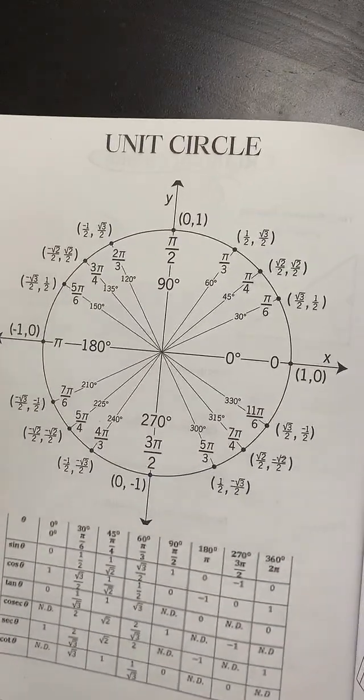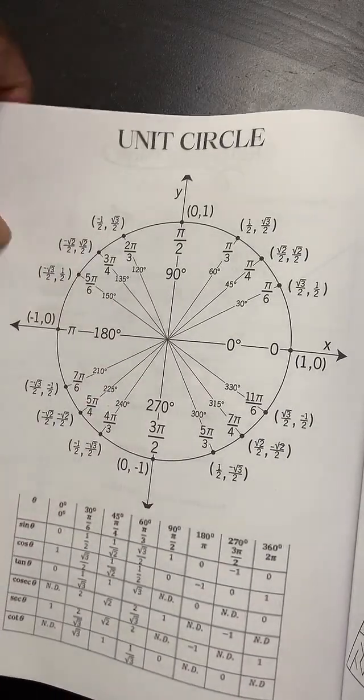And then the unit circle, which Algebra 2 and pre-calc, that's going to be your saving grace.